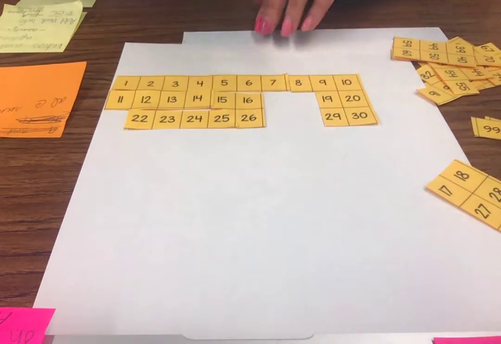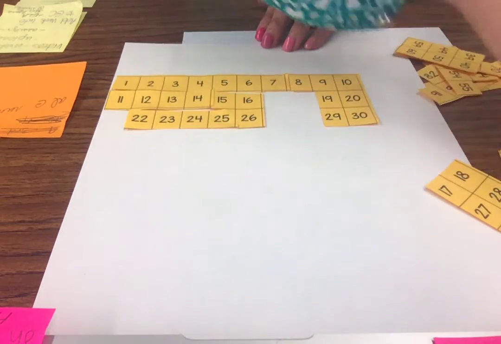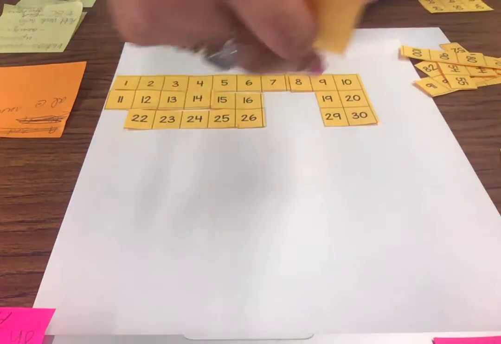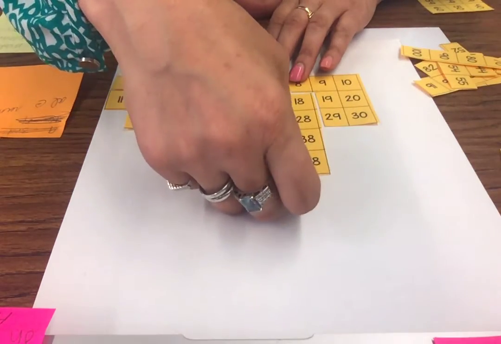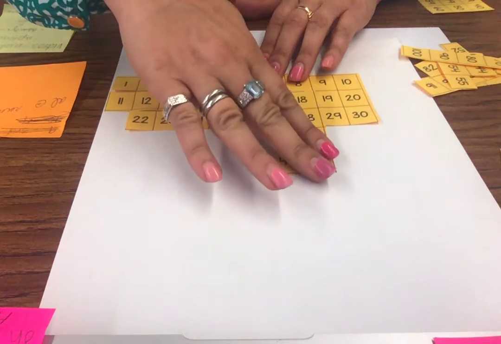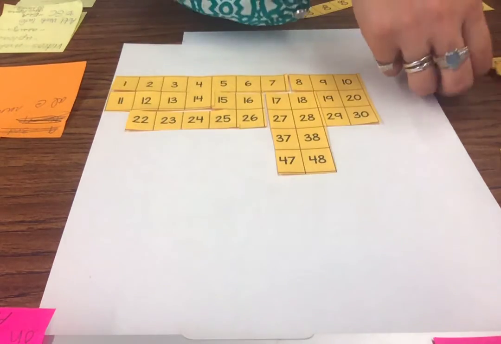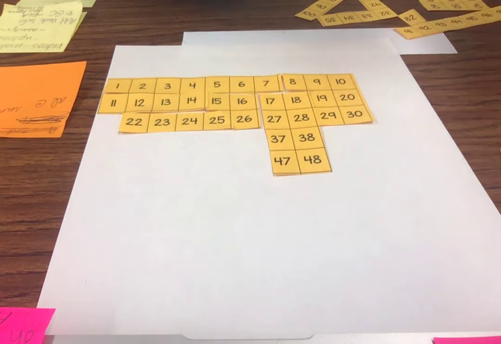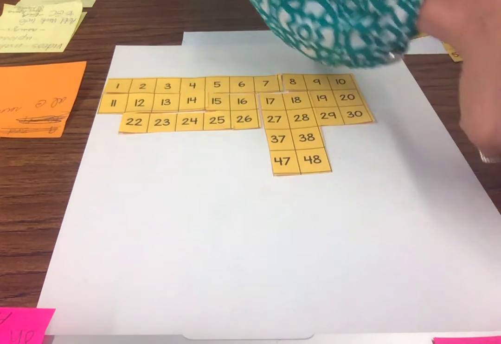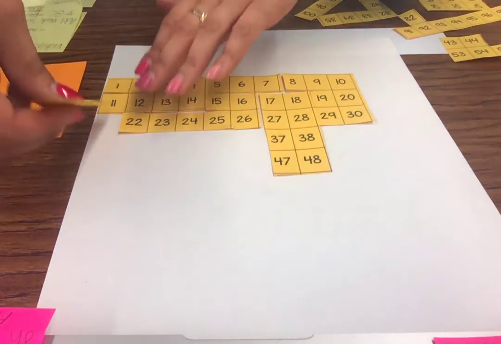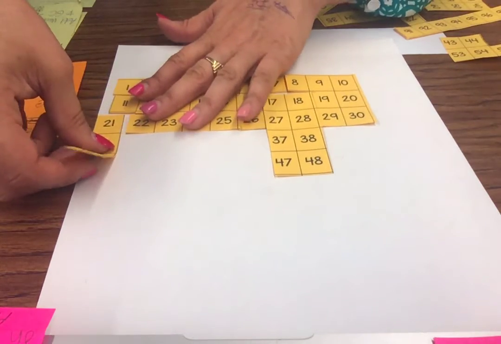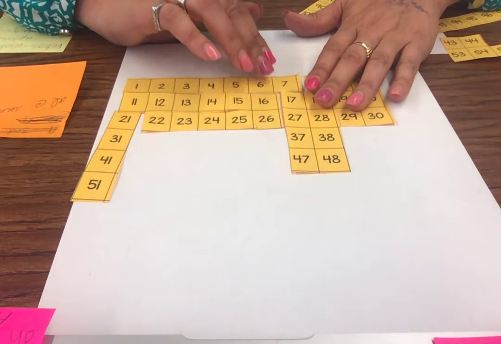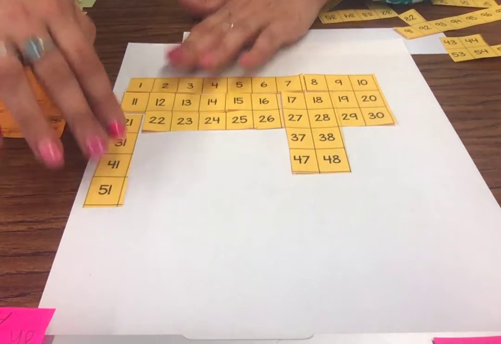8, 9, 10. I'm looking for some more teens numbers. Oh, here we go. There's that. So everybody's puzzle's a little bit different. The kids and I cut these apart a couple weeks ago, so I don't know what everyone else's method was for that. So I'm going to move this over because it's going to end up going off the side. There we go.